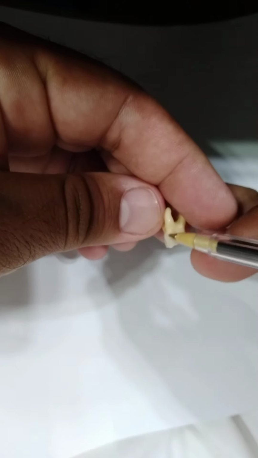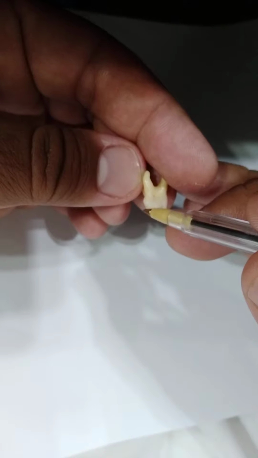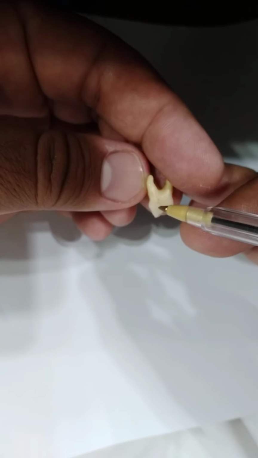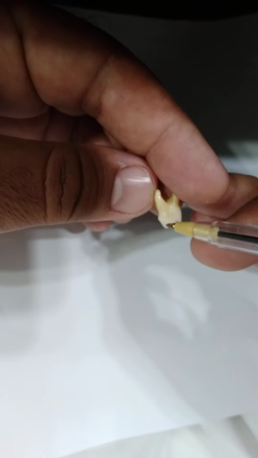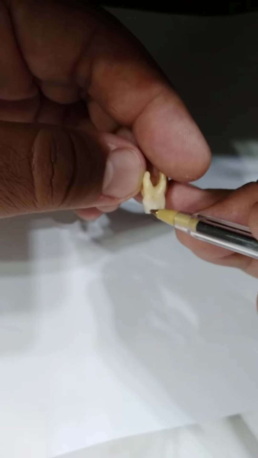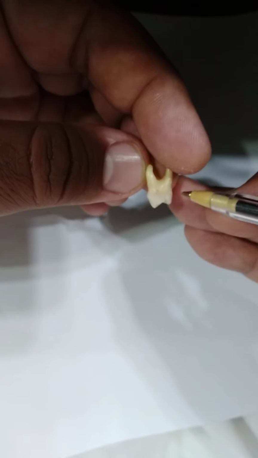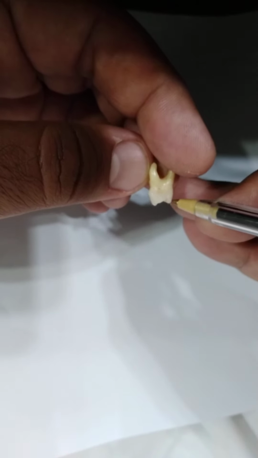The buccal outline is dominated by the cervical ridge, and the crest of curvature is in the cervical third. The remainder of the buccal outline is straight. The lingual outline is convex.